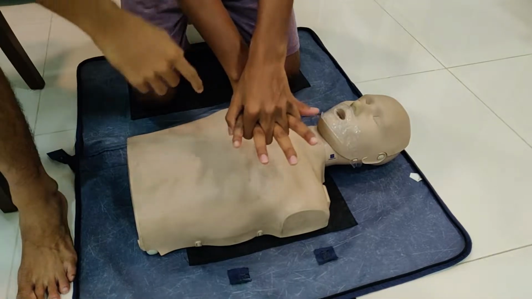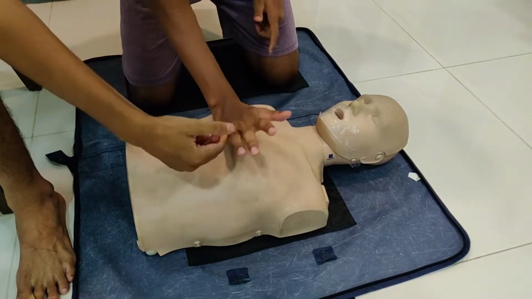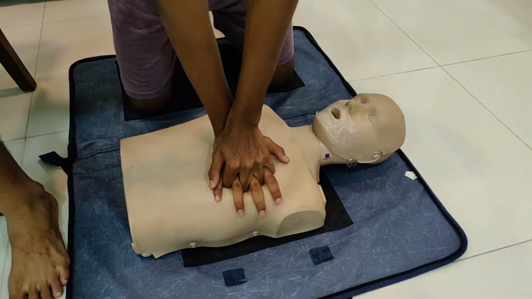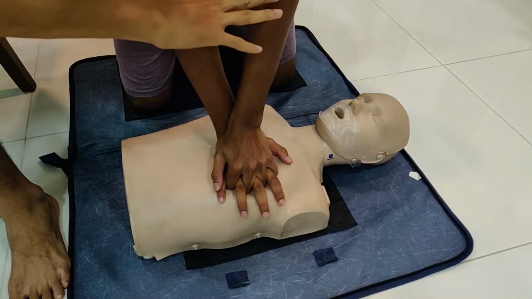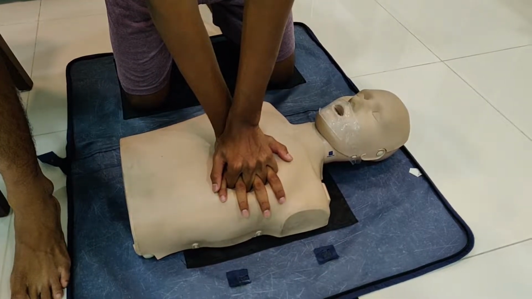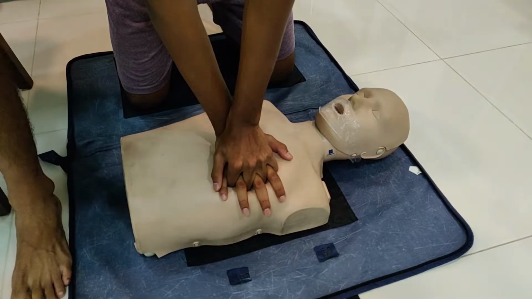It doesn't matter which. Then you place the base of your palm at the nipple line where you want to press. Remember, your body must be 90 degrees above and your elbows must be straight. Alright, and now you do 30 compressions and 2 rescue breaths, 5 cycles of this within 2 minutes.